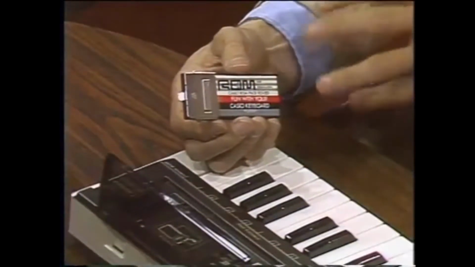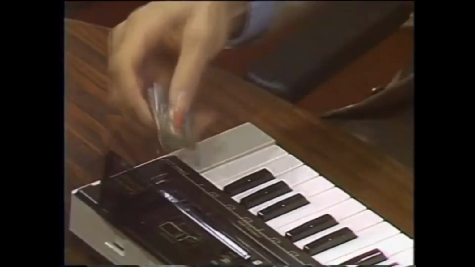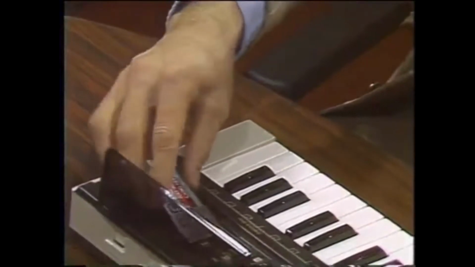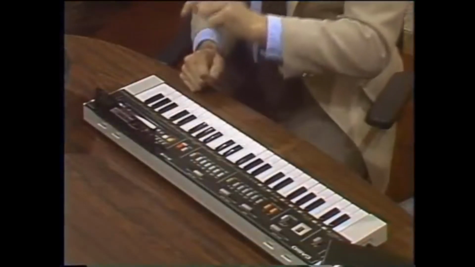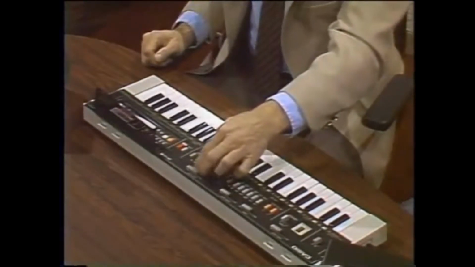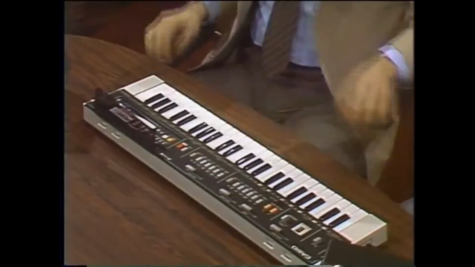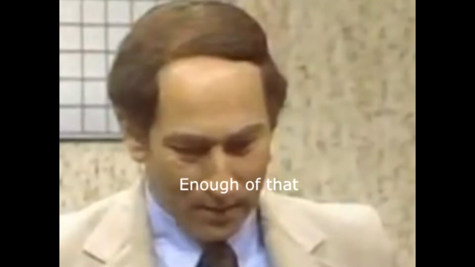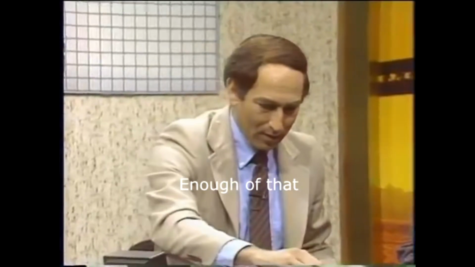Gary, what I have here is a ROM chip in this cartridge, and I'm going to take this ROM chip and stick it inside this machine and load it in there and press a couple of buttons, and if everything works according to plan, this is an example of computer music, and computer music is our subject today.